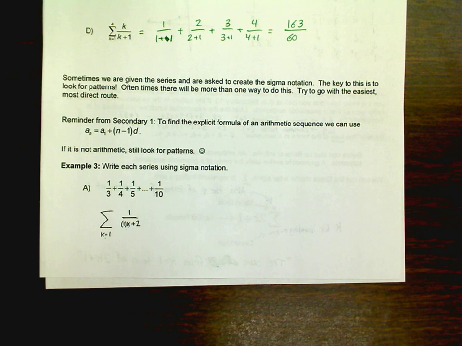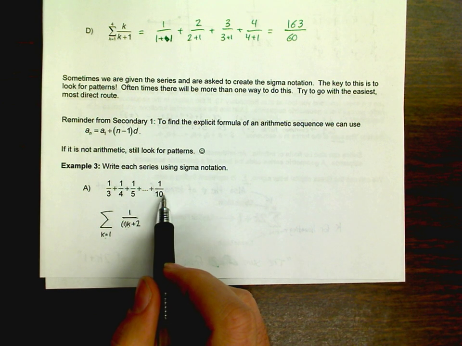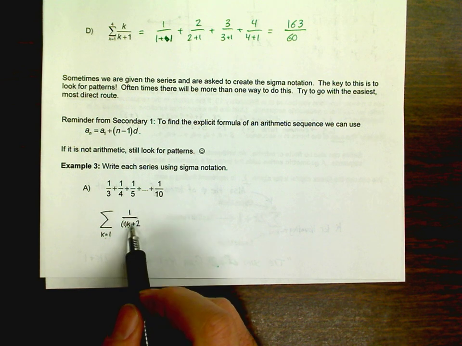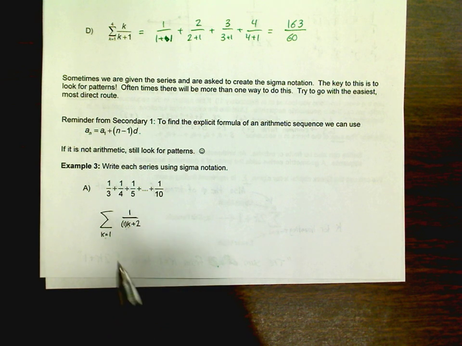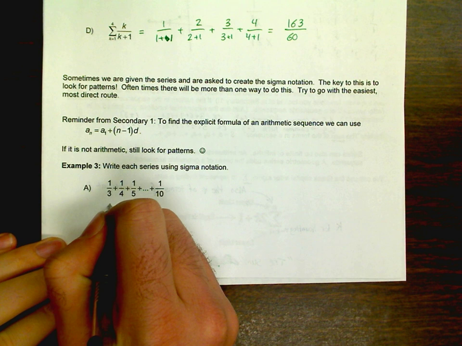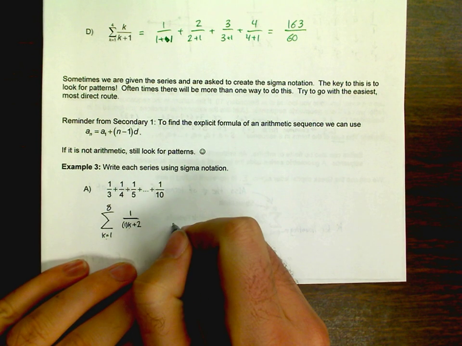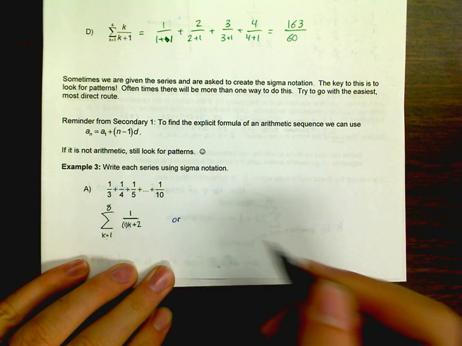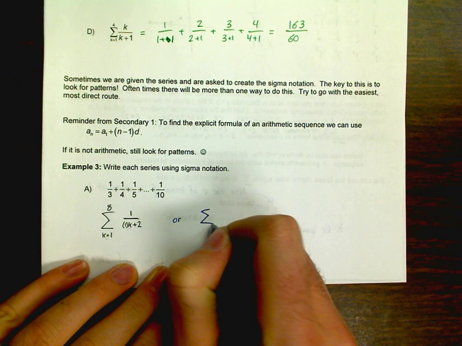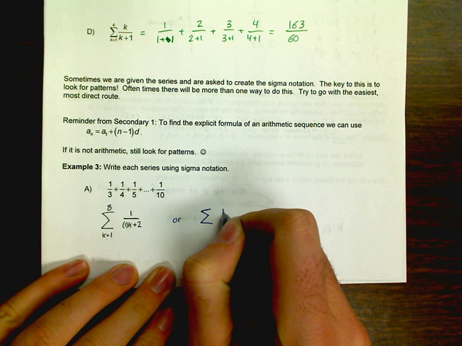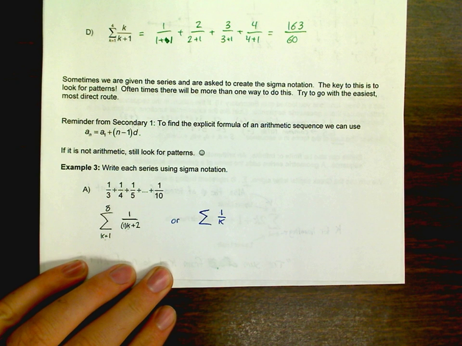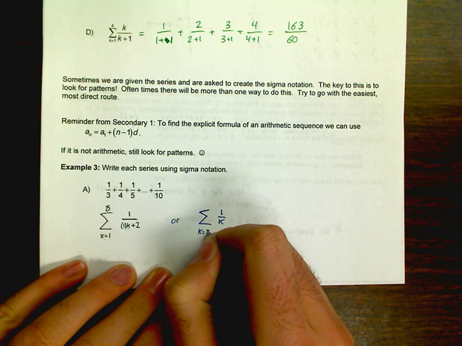back to this one. When I have 10 in the denominator, what does k need to be? Well, k would need to be 8. 8 plus 2 is 10. So that means that my upper limit, as well as the number of terms I'm adding up, is 8. Now, you might be tempted to take the easy road, which is great. It still works. There's maybe an easier way to do this if I did sigma, and I said, oh, well, let's just do 1 over k for my formula, and why don't we start at 3? That's 1/3, and then I just need to go up to 10, and there's sigma notation.